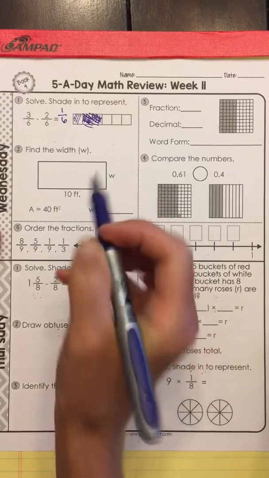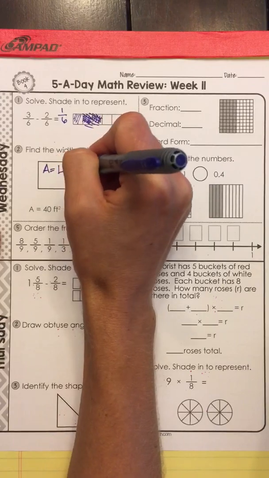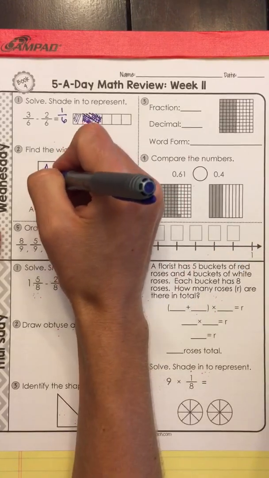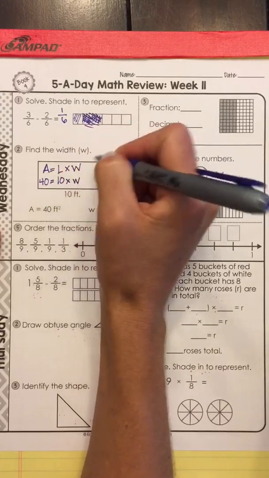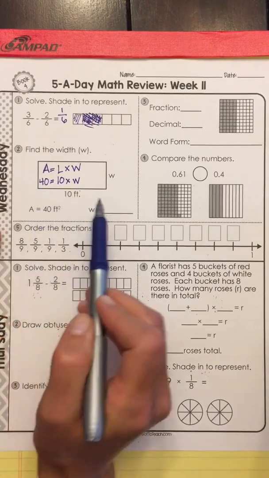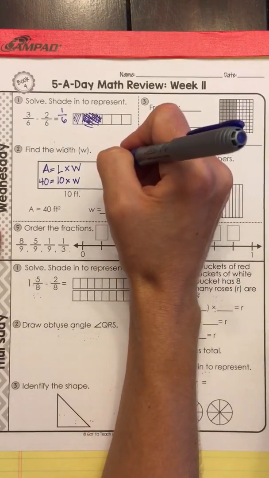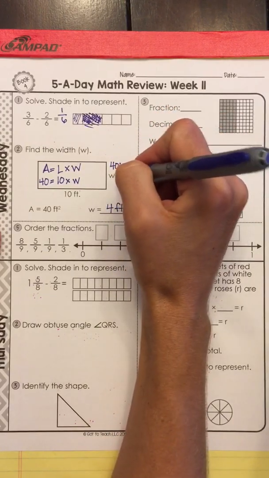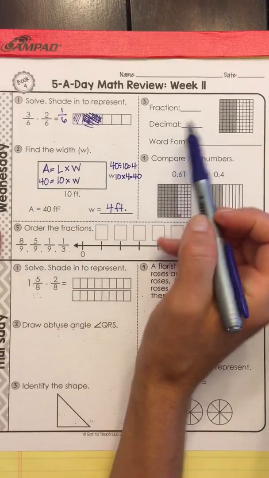Well, if you start with the formula for area, which is area is equal to length times width. Now, plug in the values that you know. I know A. I know that area is equal to 40. I know that the length is 10 times W. So, what number times 10 is going to give me 40? Well, the answer is 4. So the width is 4 feet because 40 divided by 10 equals 4, or you could have done 10 times 4 equals 40.